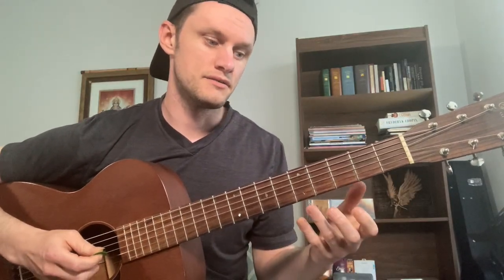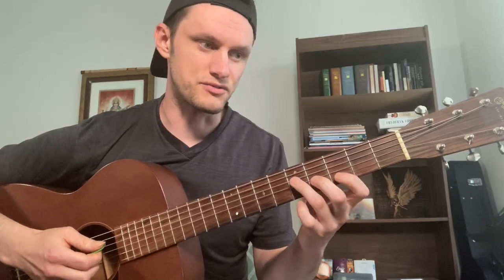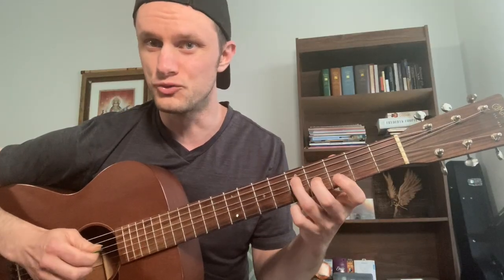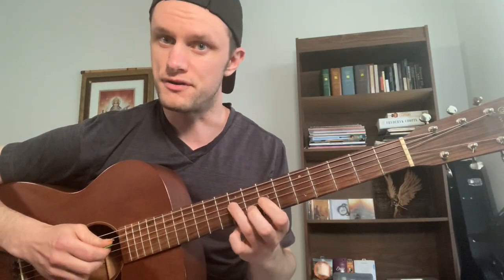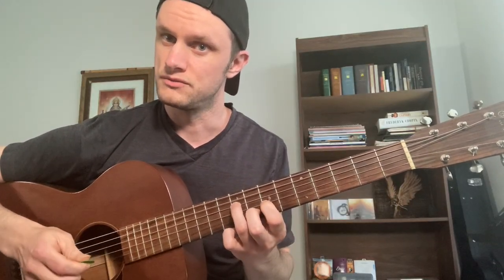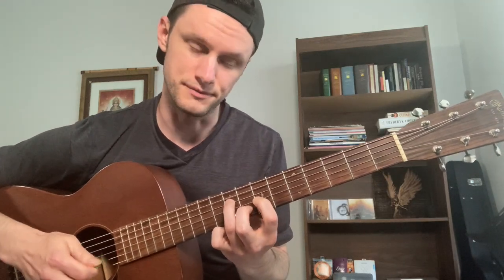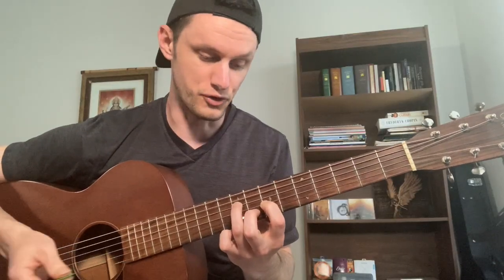This concept is really good to know, because if we flip the triads around, if we have the root note as the lowest note, then that's the root position triad. But if we have the third as the lowest note and go third, fifth, root, then we get first inversion G major.